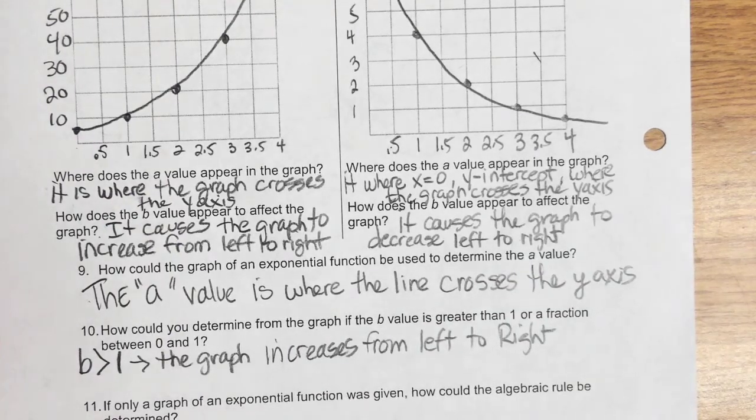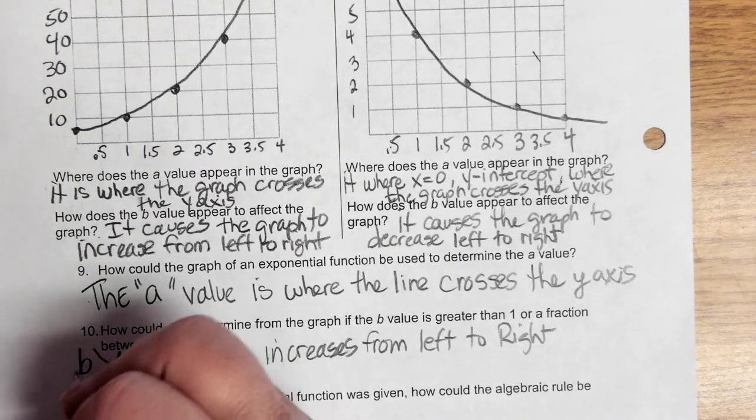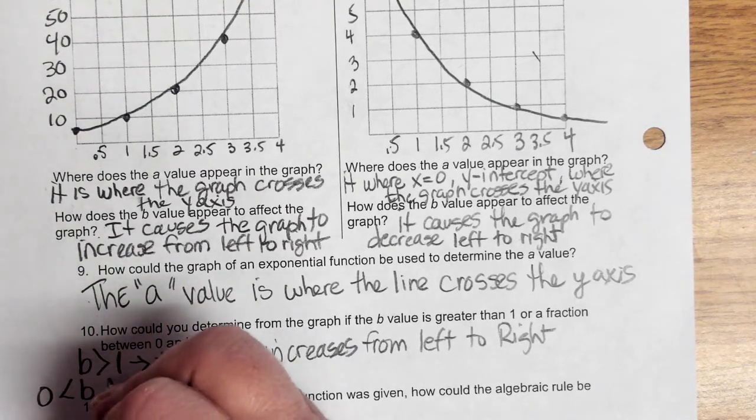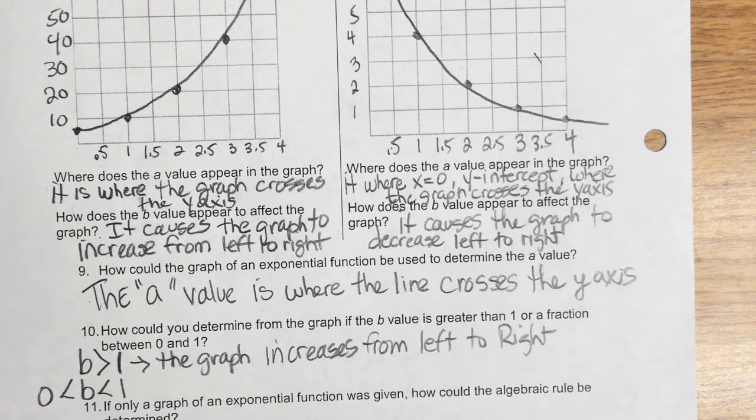All right, this is what gets you all in domain and range. If the b value is greater than 0 but less than 1, do you see how I read that?